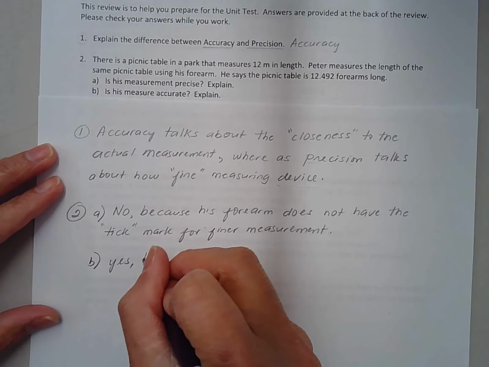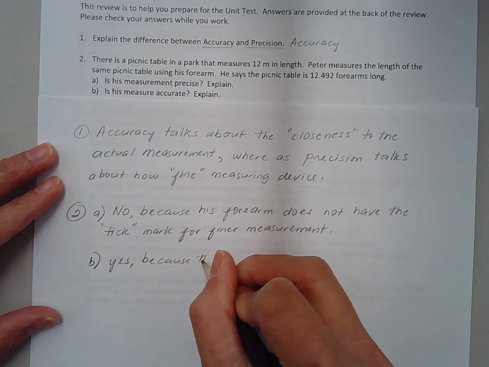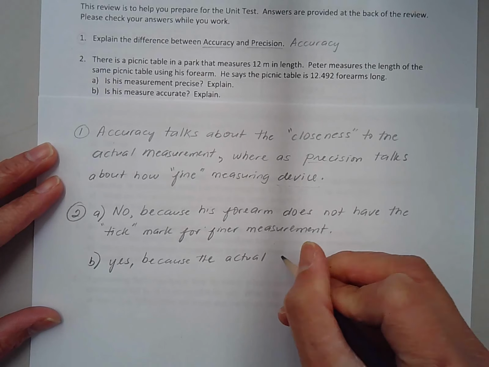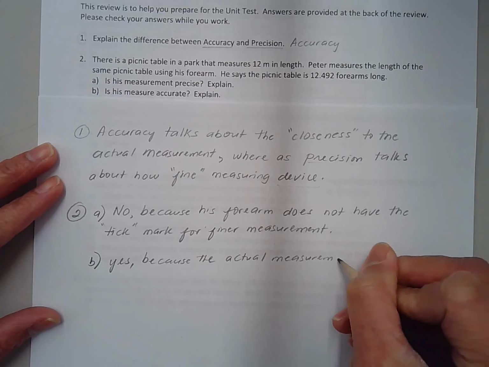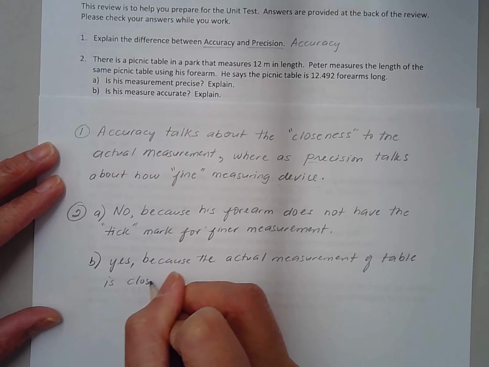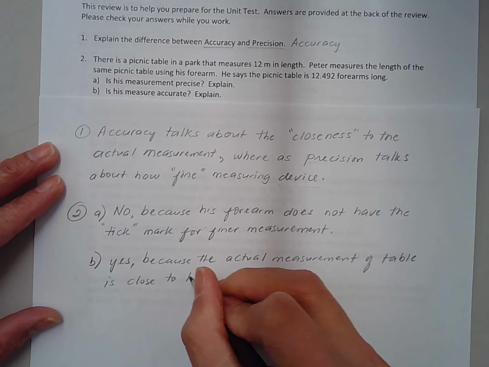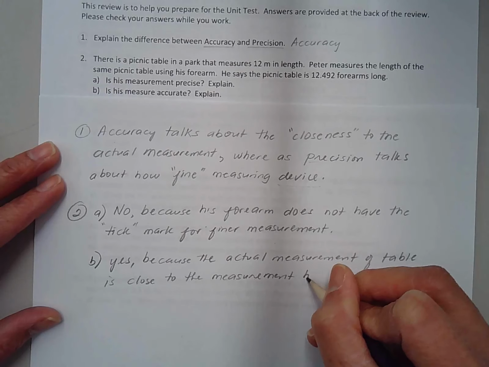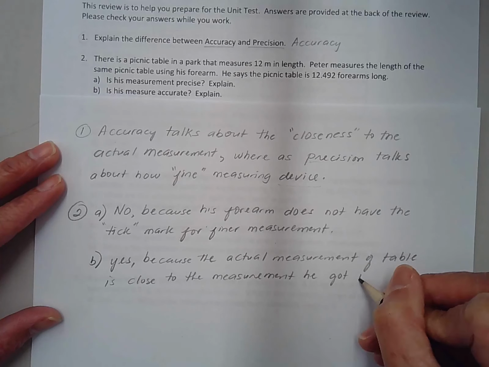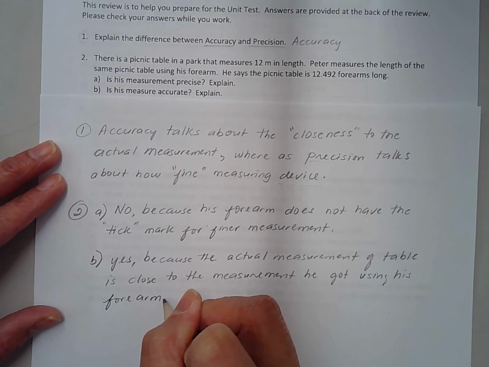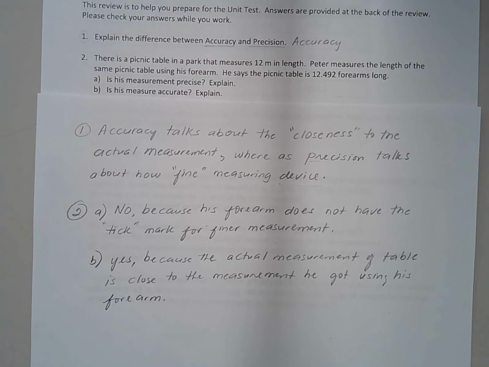So yes, because the actual measurement of the table is close to the measurement he got using his forearm.